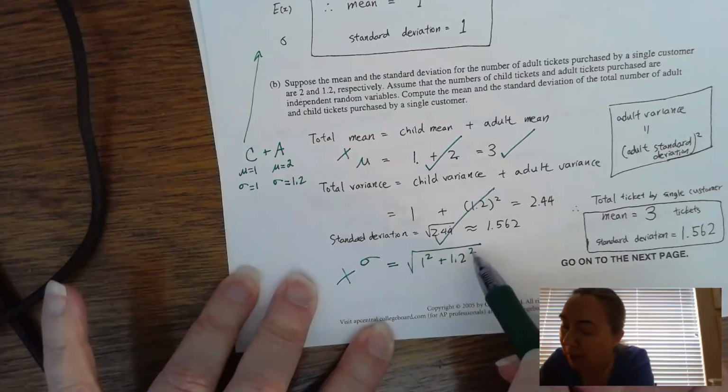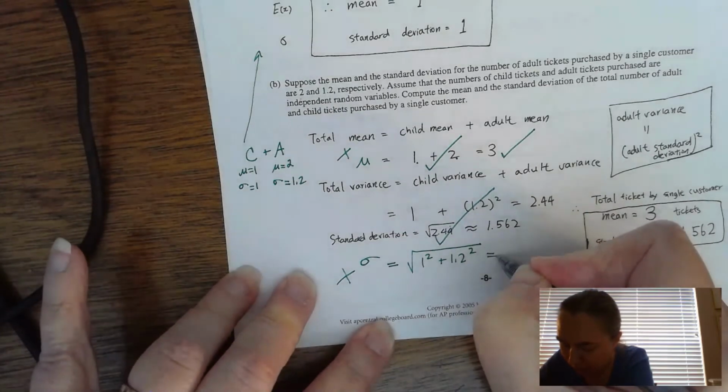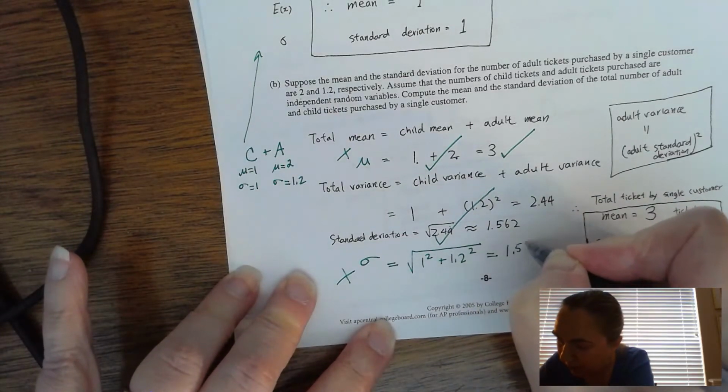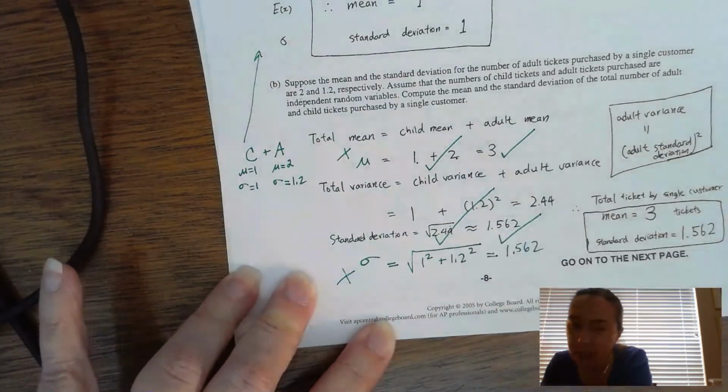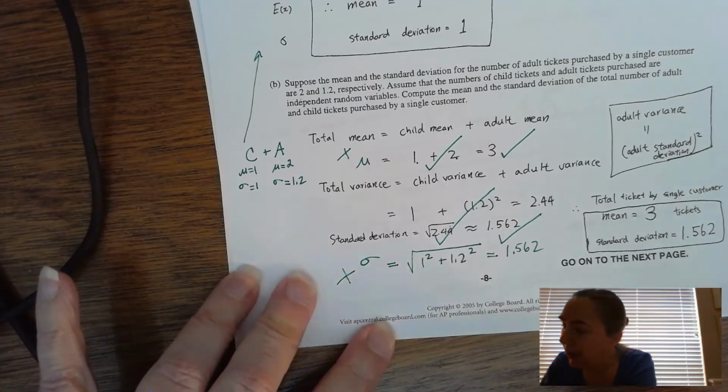But on your paper, this is what I would expect to see to get your step. And then the answer for this problem is equal to 1.562. My person did get that correct answer there. Okay, and so the units here are also tickets. All right, this one, there are 6 checks also for this particular problem.